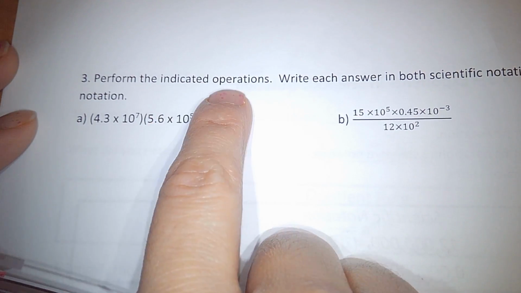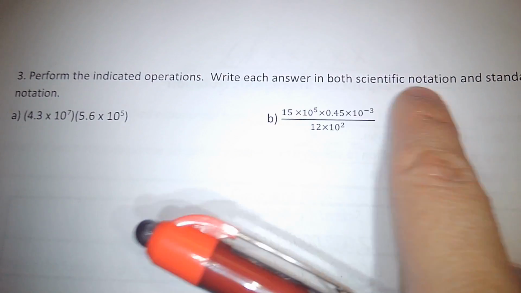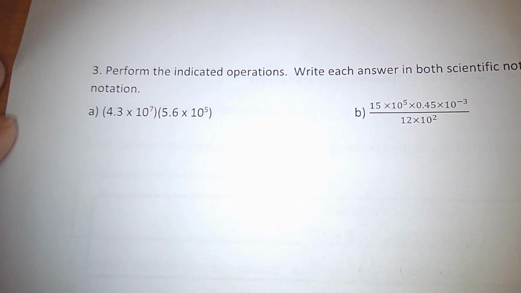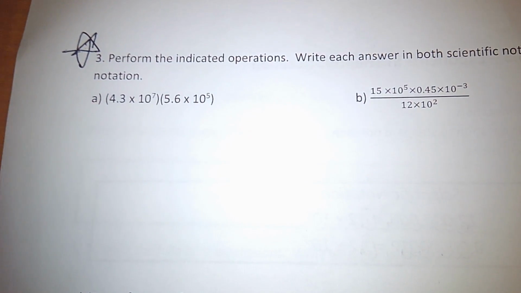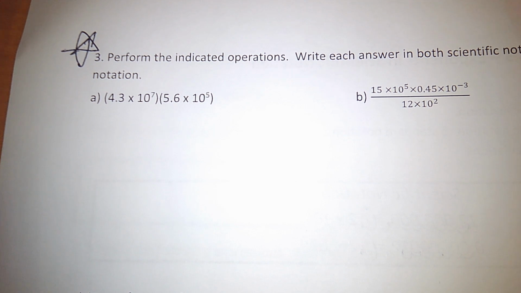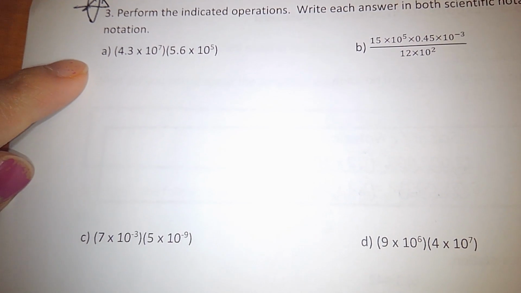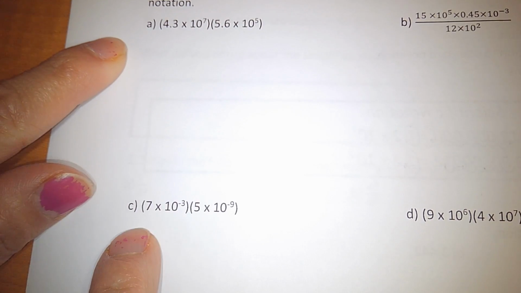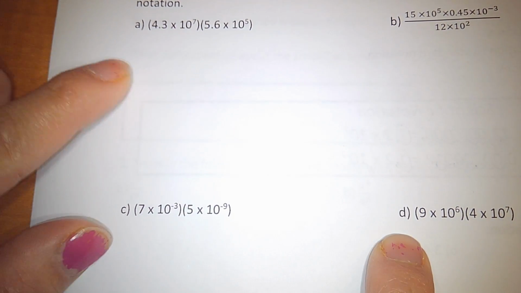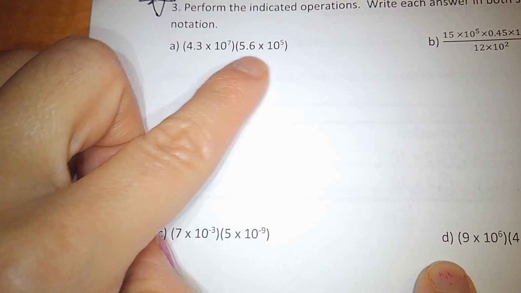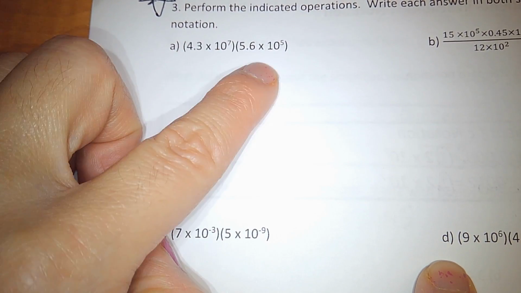Perform the indicated operation, write each answer in both scientific notation and standard notation. Okay, this is a comprehensive question to test whether we understand the scientific notation or not. So as you can see, question A, question C, and question D, they are what? Multiplication questions, right?